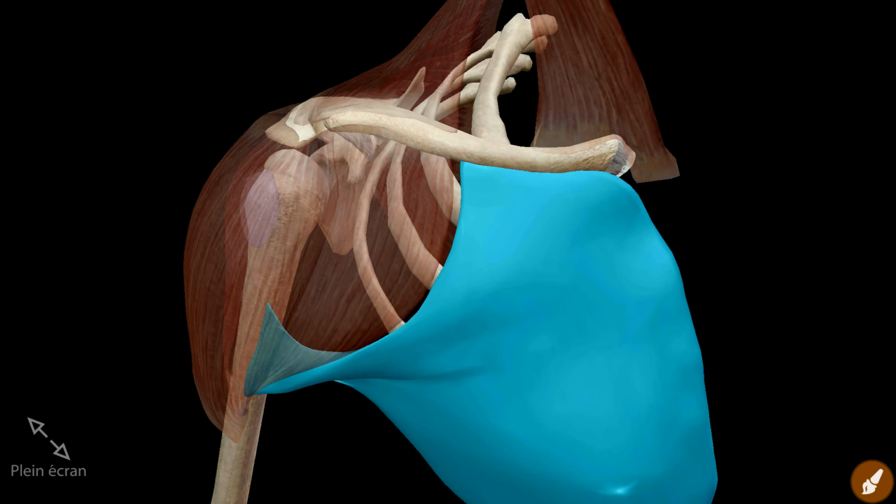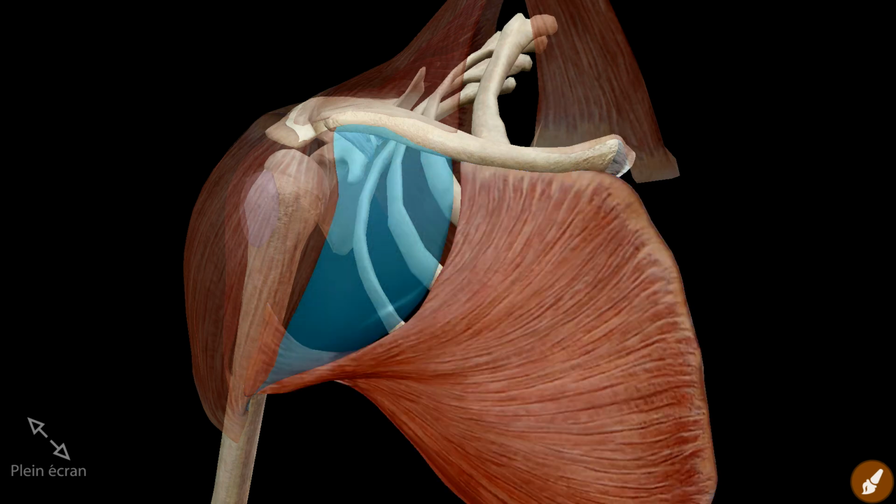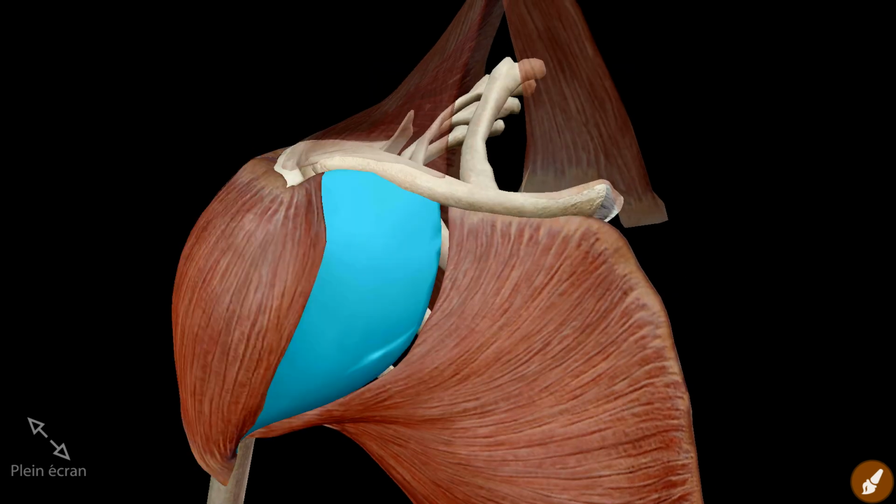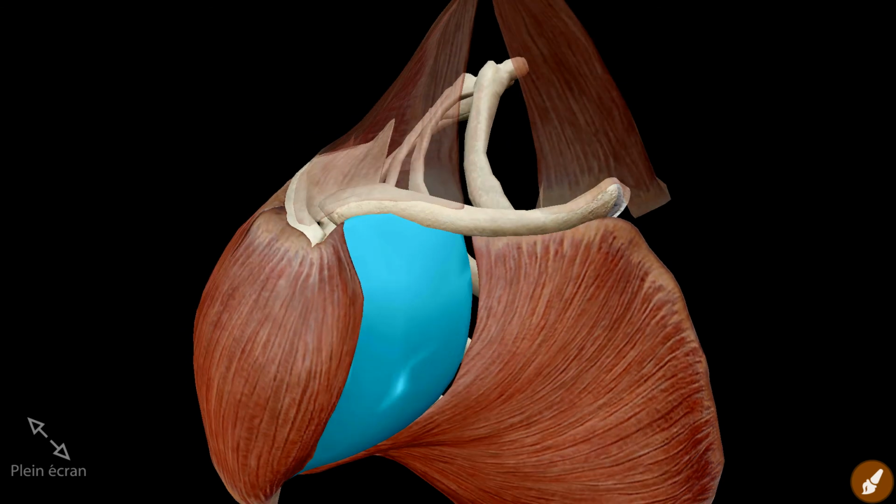The medial two-thirds anchor the pectoralis major muscle. Its lateral third contains the deltoid tubercle, where the deltoid muscle attaches.